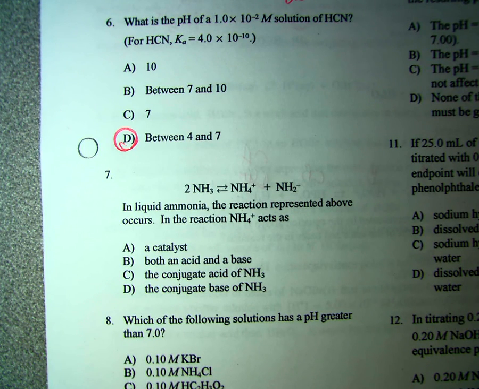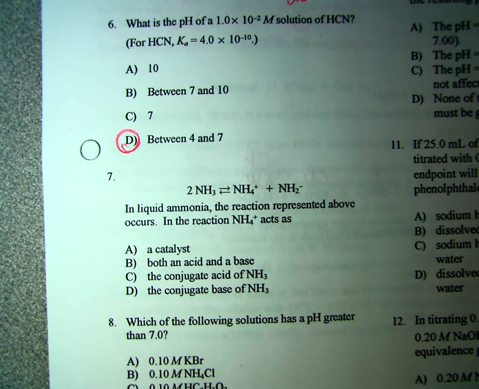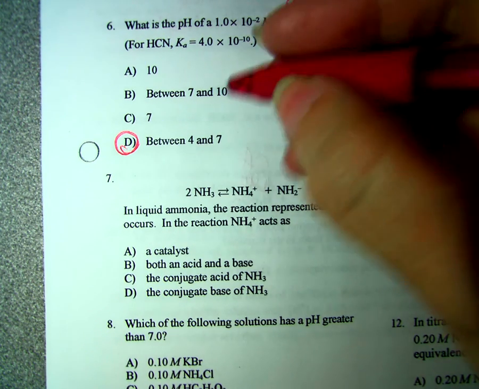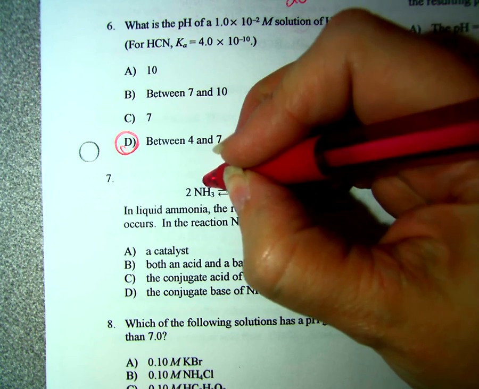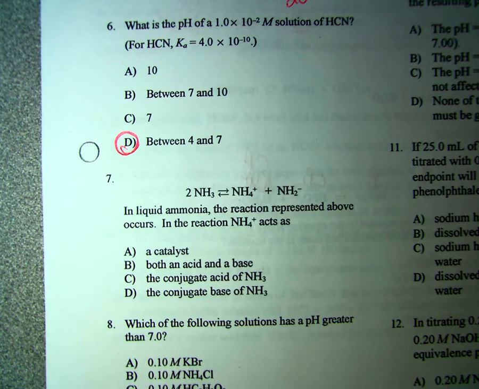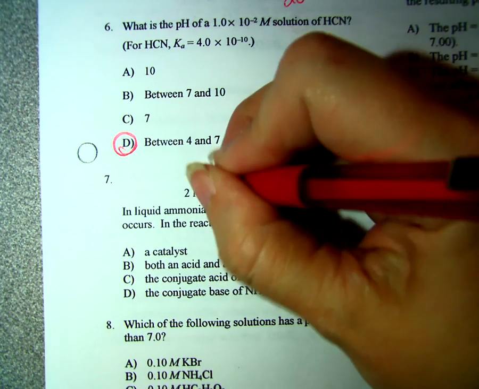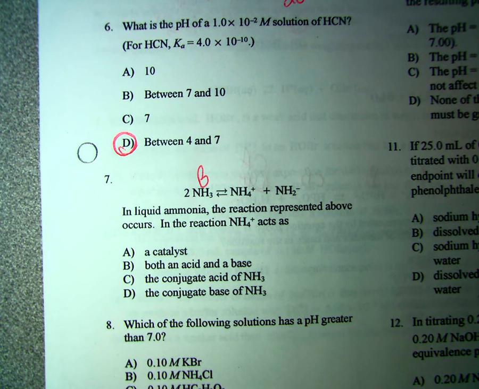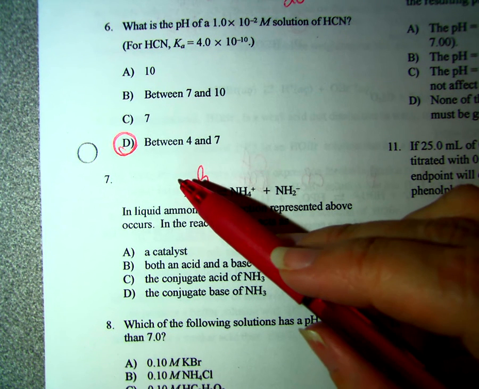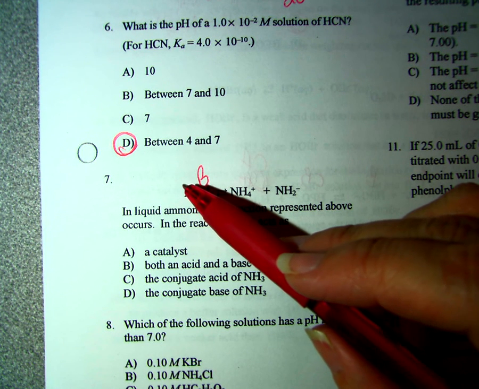Okay? Think. Number 7. In liquid ammonia, the reaction represented above occurs. All right. Ammonia, is that an acid or a base? It's usually a base. So if that's the base, bases accept protons, right?